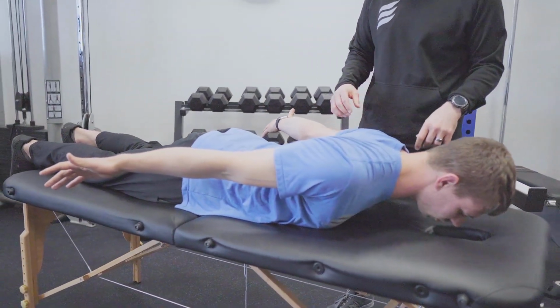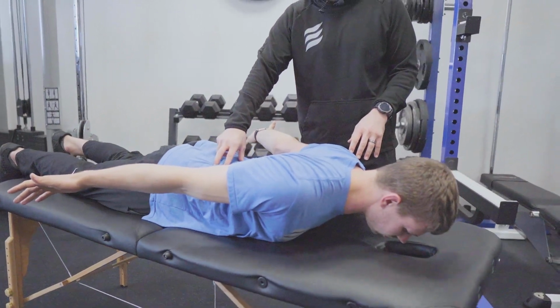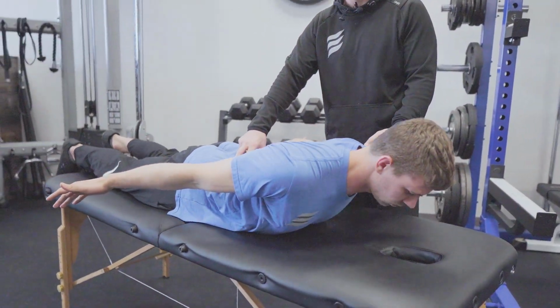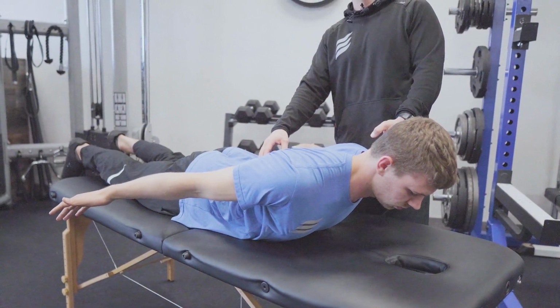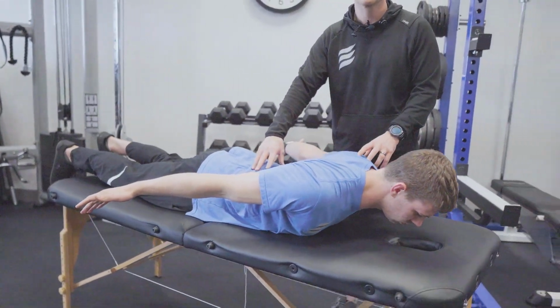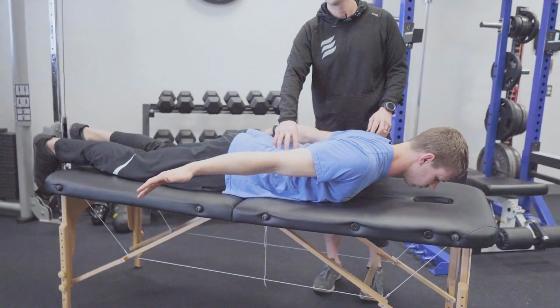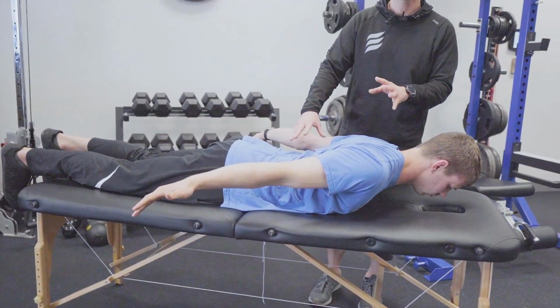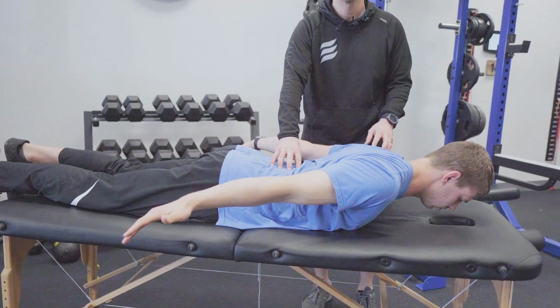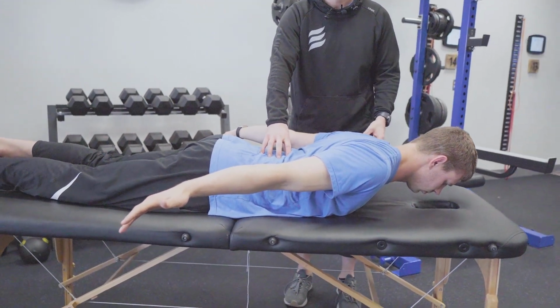Now you'll notice that Ryan's coming up. He's not hyperextending through his lower back, so watch what it looks like if he did that. He's really arching too heavily through the lower back. He's trying to keep his lower back, his lumbar spine, in a neutral, again, not a kyphotic or a lordotic, just a neutral position, but keeping his abs engaged as he draws his shoulders back.